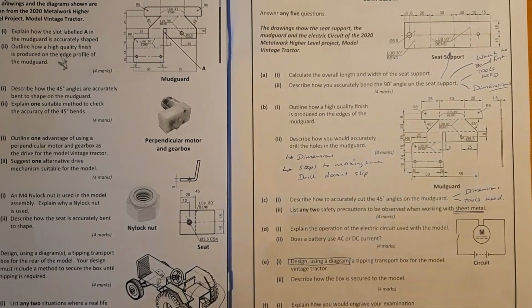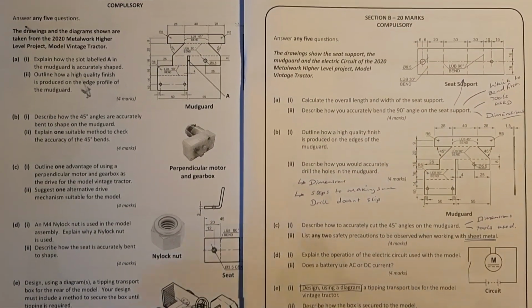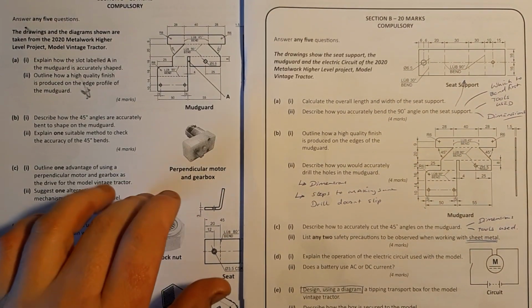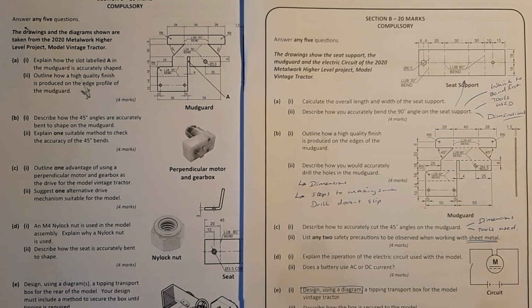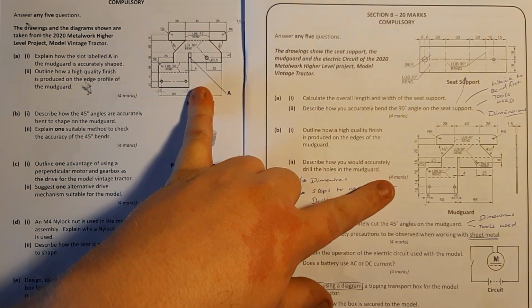Okay, guys, what I'm going to go through today is have a look at the two mock papers. These are the two mock papers that were available. This is the one you did, this is the one you did, and this is the other one that I had an option, a choice to do.